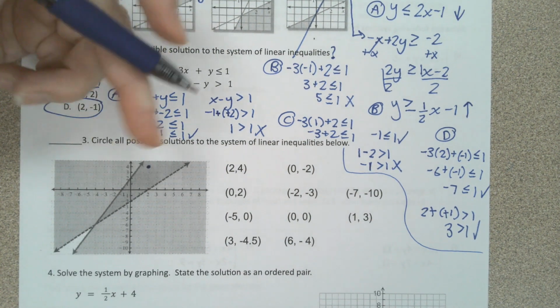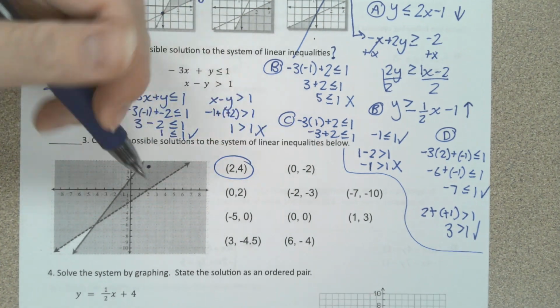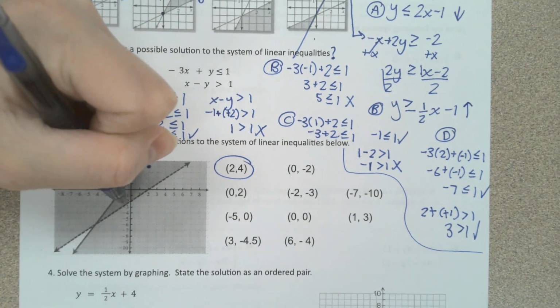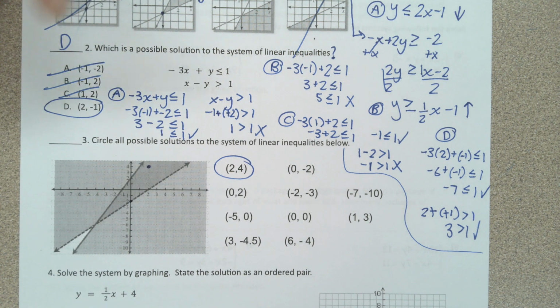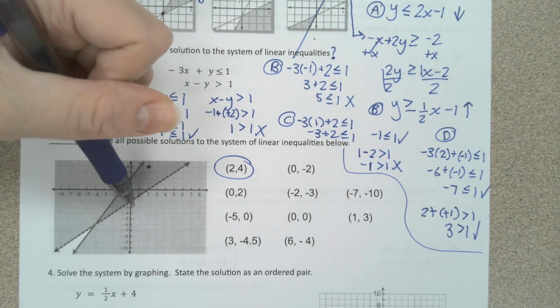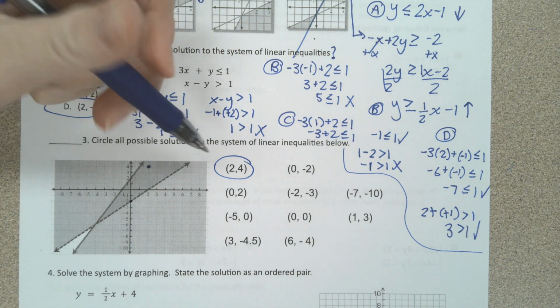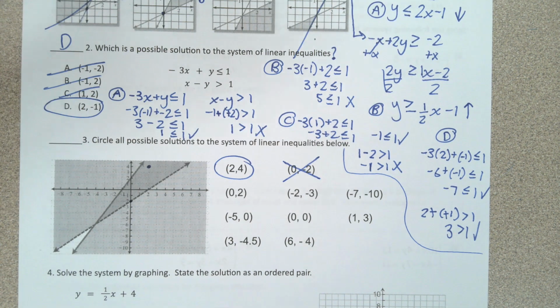So clearly this is inside of it, so this one works. 0, -2. So we go over 0 and we go down 2. Now this is a maybe. Let's look. This lies on a dashed line. Remember, dashed lines means that these points are not included in the answer. So it's very close but not quite a solution.